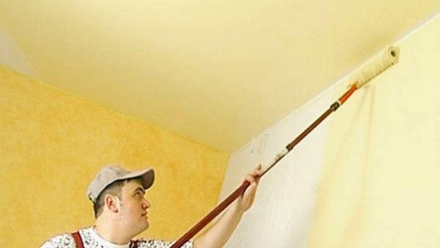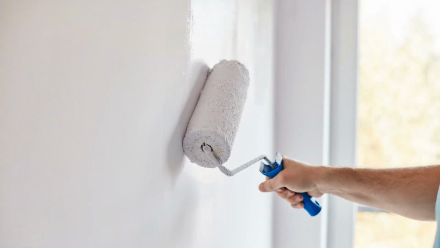But the best way to deal with paint streaks and drips is to prevent them in the first place. Here are a few tips. Use a good quality paintbrush or roller. Don't overload your brush or roller. Use the right type of paint for the job. Apply the paint in thin, even coats. Let each coat dry completely before applying the next.